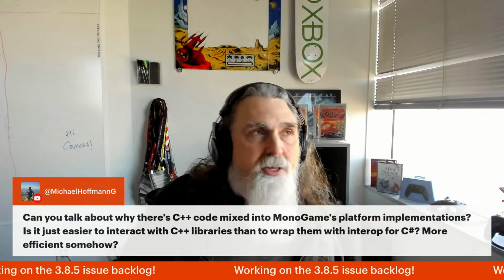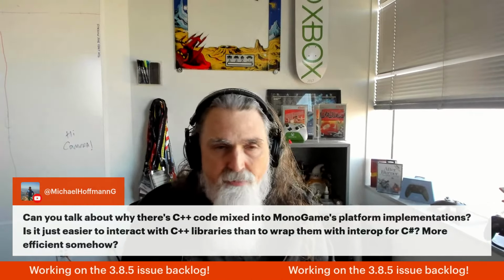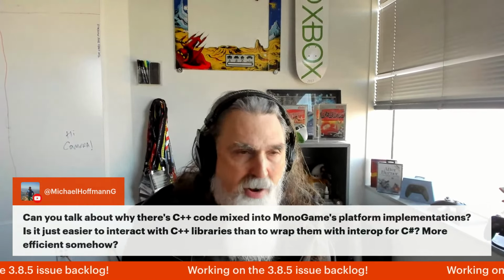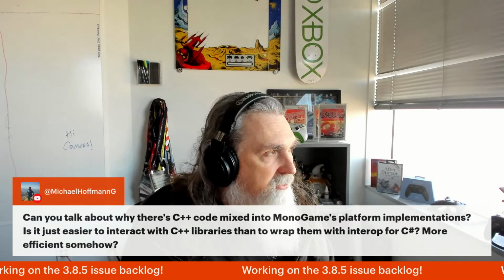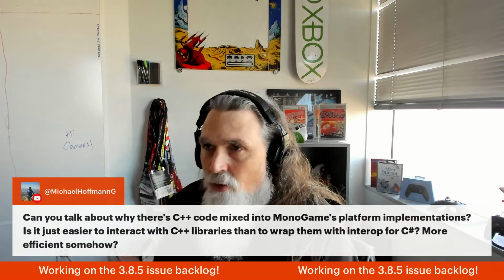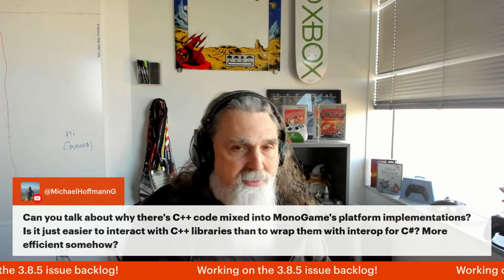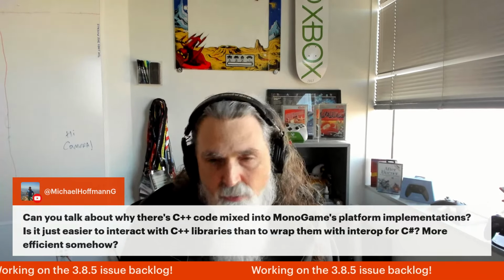So this approach, I think, is going to be better for us overall in the long term. We don't have to worry about who's written a binding for this API. We don't have to ship a bunch of extra DLLs or wrappers with things. That makes your deployment cleaner, with fewer dependencies that could fail. I think overall it's going to be a better approach than what we've done in the past.